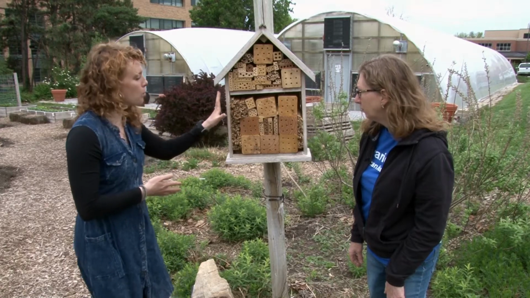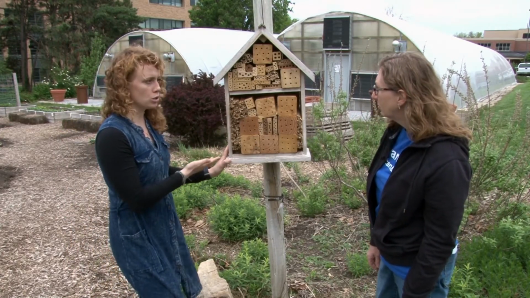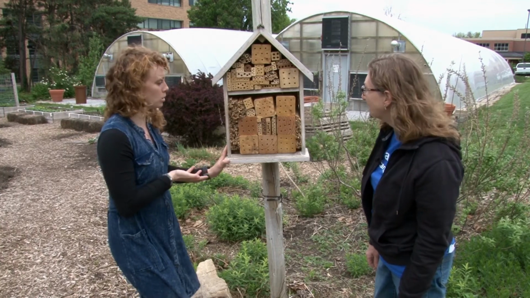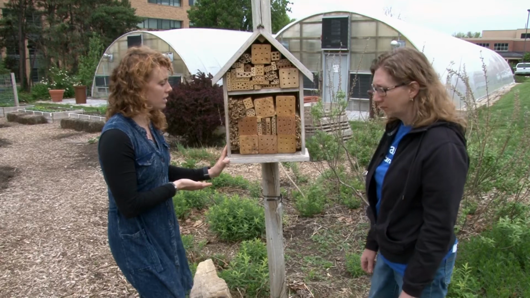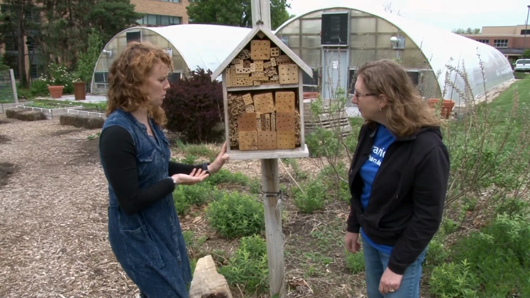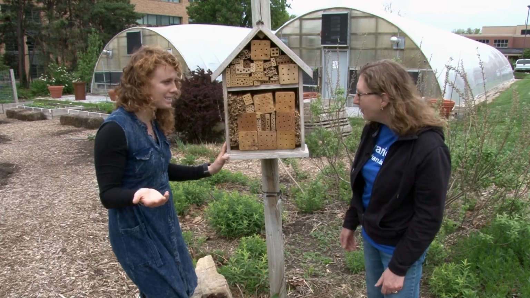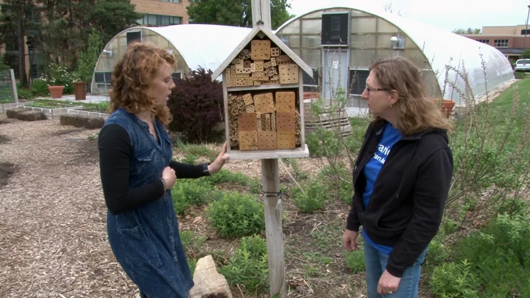It's fun. This is more for us. We do this with the Bee Lab for research, but also for extension and being able to show people the different kinds of bees that nest in these cavities. And really, how exciting is that, right? To be able to see bees up close and also show they're not bad. They're not scary. So this is really more for us.